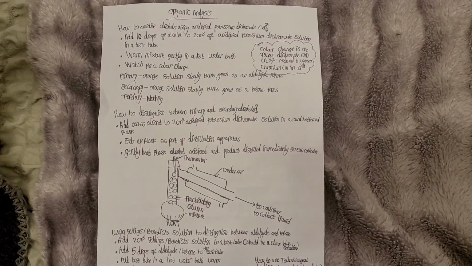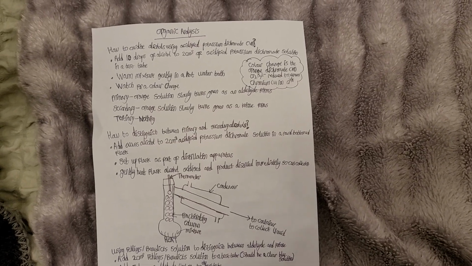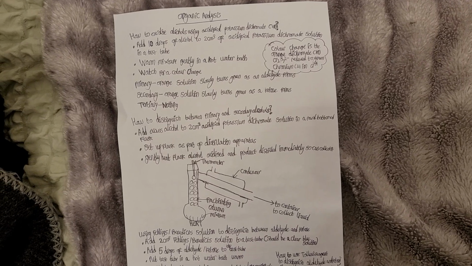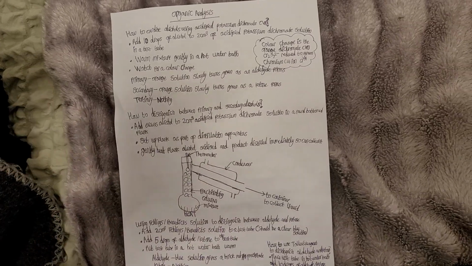Organic analysis: how to oxidize alcohols using acidified potassium dichromate(VI). Add 10 drops of alcohol to 2 cm³ acidified potassium dichromate solution in a test tube. Warm the mixture gently in a hot water bath. Watch for a color change. If it's a primary alcohol, the orange solution slowly turns green as an aldehyde forms.